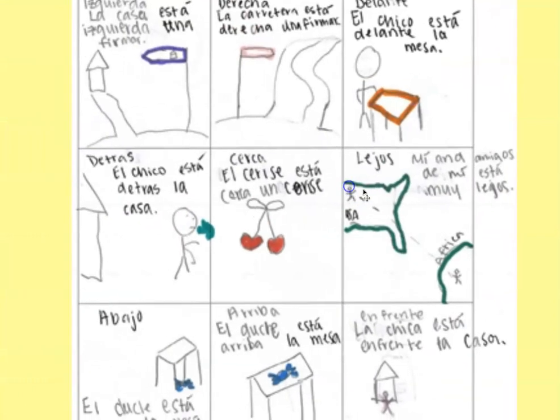So we do a lot of drawing in my class. It's important. Memory is visual, so drawing is important. You might also sketch note. I don't have an example of sketch noting here, unfortunately. I didn't put that in. But sketch noting is another great thing to do.